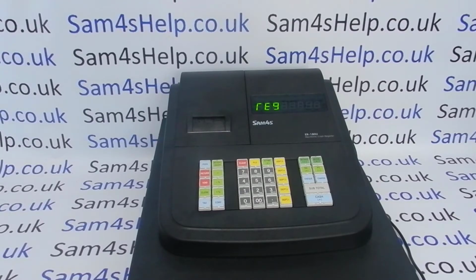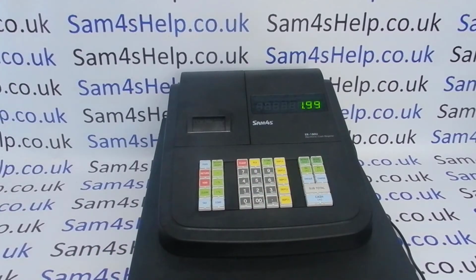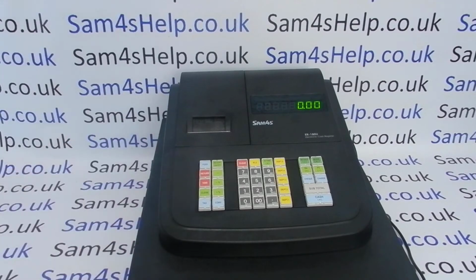So the easiest mistake you can make and the easiest one to correct is typing in the wrong price into an open department button. So if we type in 199 and we meant to type in 299, providing you haven't pressed the department button already, it's easy to clear that by simply pressing the clear button, and that will get rid of any numeric entry error. So wrong price, clear button gets rid of it.